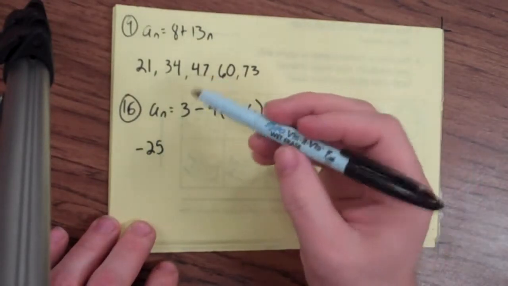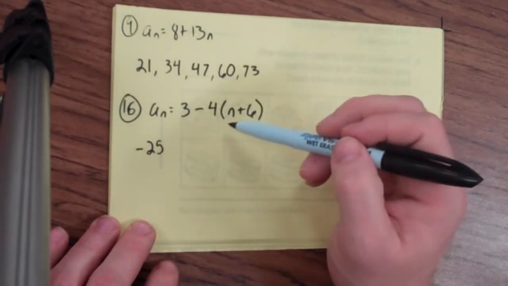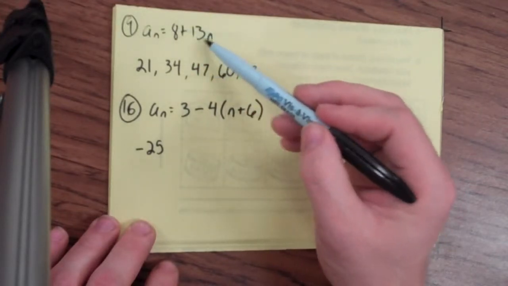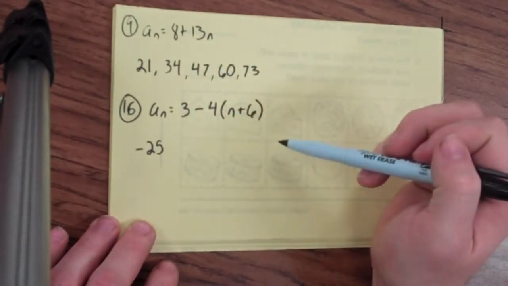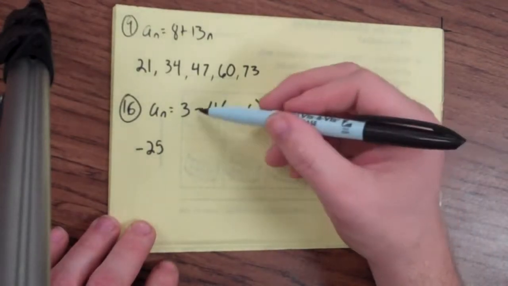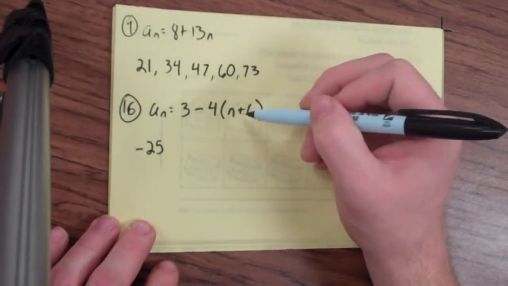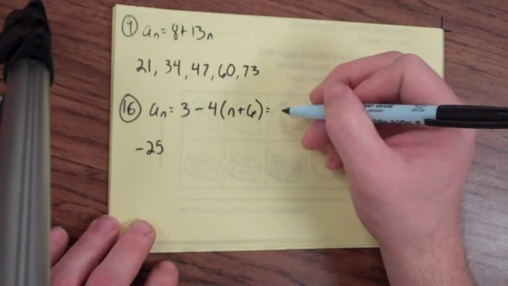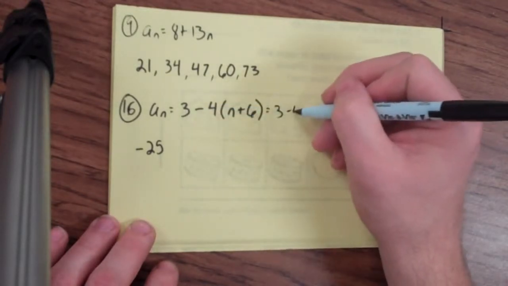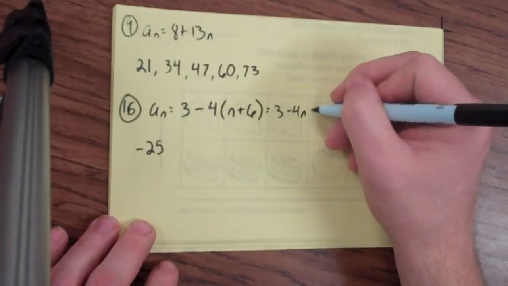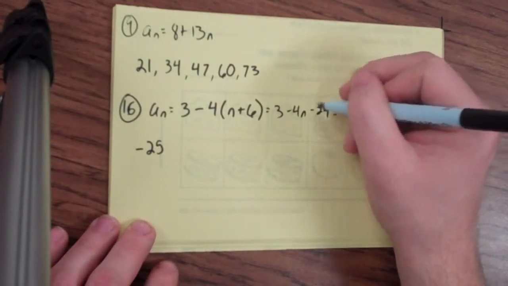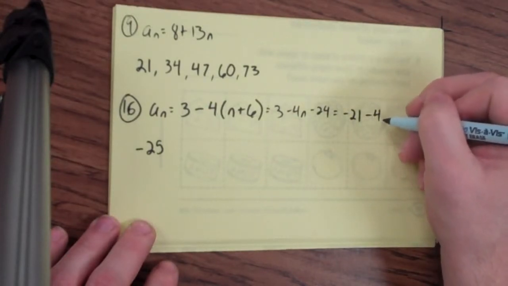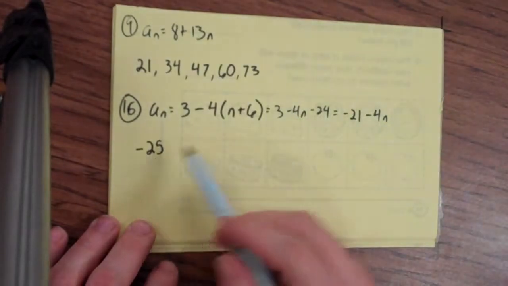Now we could keep doing this. We could keep putting in a 2, and then a 3, and then a 4. But we could also change this a little bit so it looks more like this formula, and then we would know the common difference, and we could just keep adding that on. So let's see if we can figure out what that is. Well, all we have to do is distribute this negative 4, and then we'll just put together like terms, and we should have something more useful. So this is going to be 3, negative 4 times n is negative 4n. Then negative 4 times 6 is a negative 24. So put the negative 24 and the 3 together, and you'll get negative 21 and still minus 4n. And that's exactly what we have here.